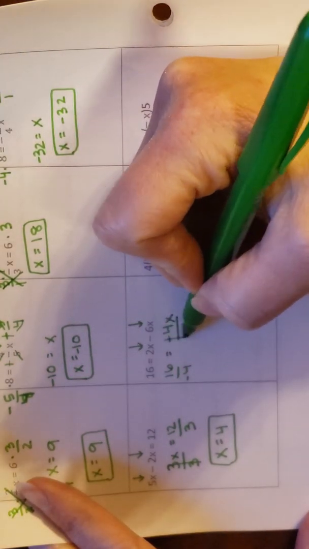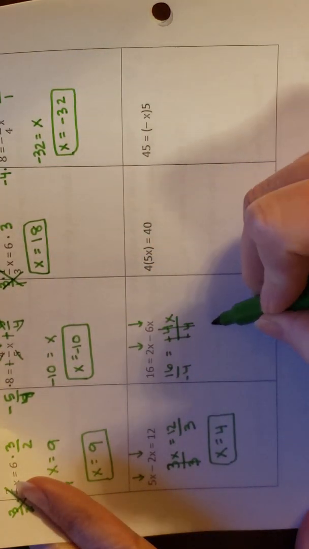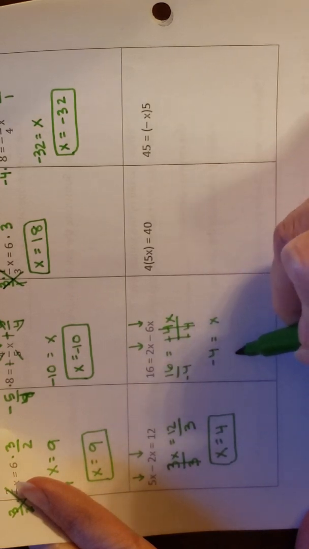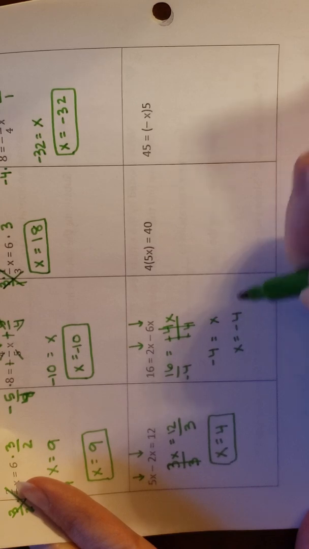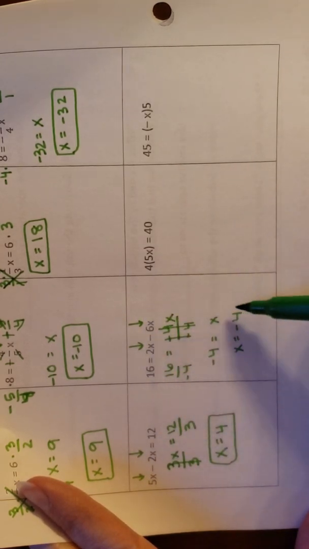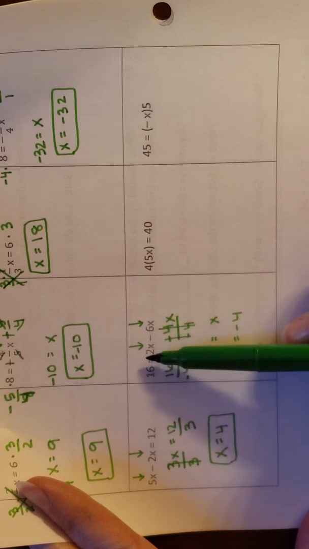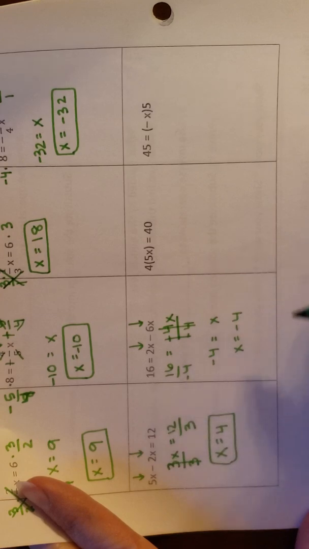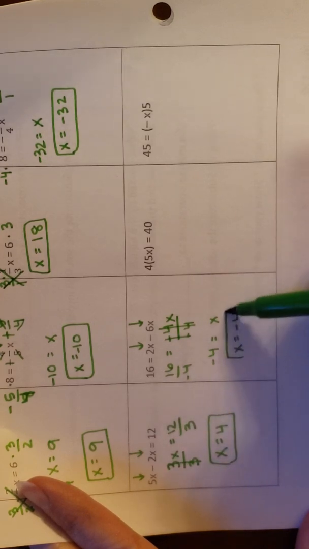Negative over a negative is a positive. 4 over 4 is a singular 1. 16 divided by negative 4 is negative 4, so x is negative 4. 2 negative 4s is negative 8. 6 negative 4s is negative 24. Negative 8 minus a negative 24, or negative 8 plus 24, is 16.